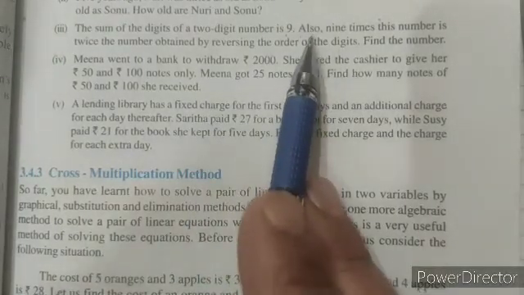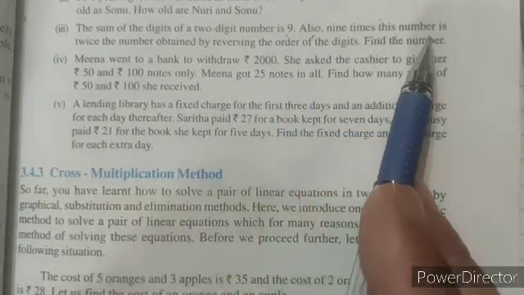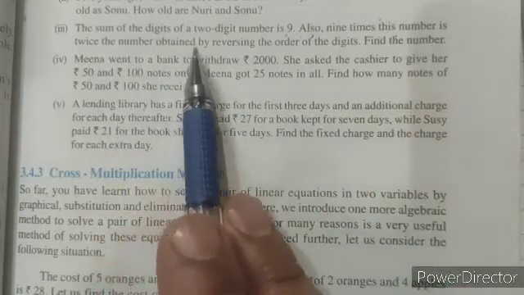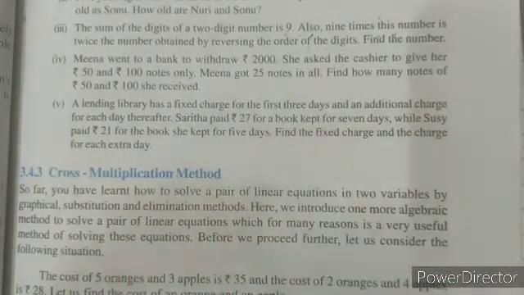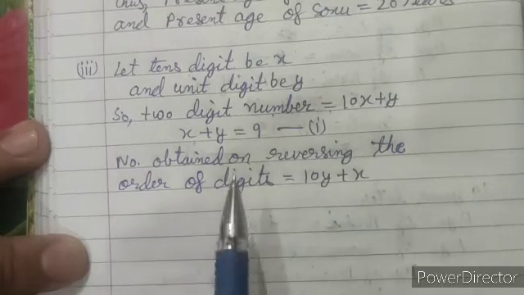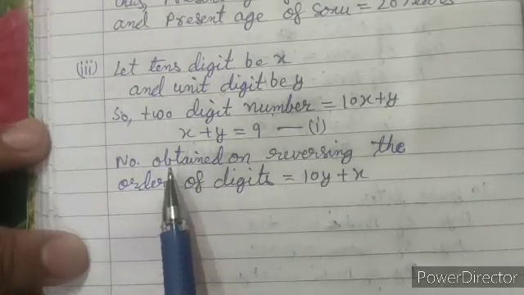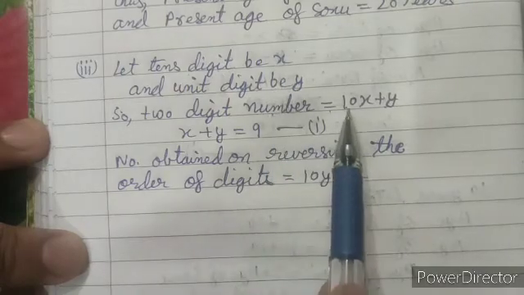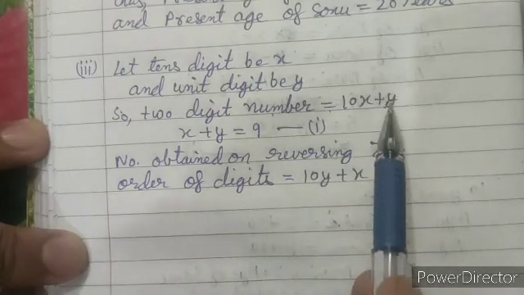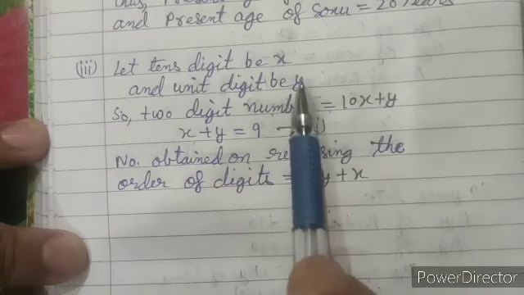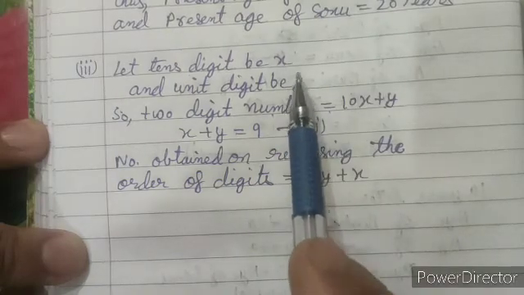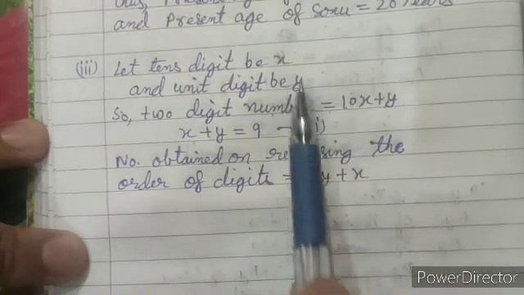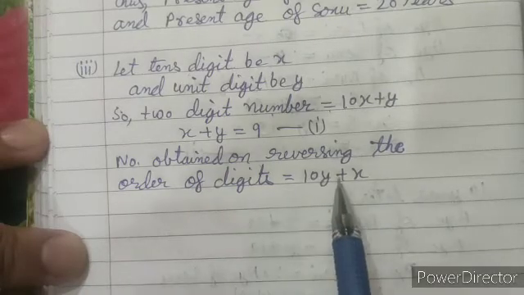Now the second relation is 9 times this number is twice the number obtained by reversing the order of the digits. For that, first of all, we will find out the number obtained on reversing the digits. Now the number was 10x plus y. If we reverse the digits, that is, if we make y as the tens digit and x as the unit digit, then the number will be 10y plus x.